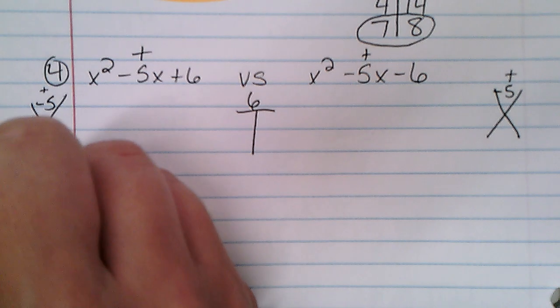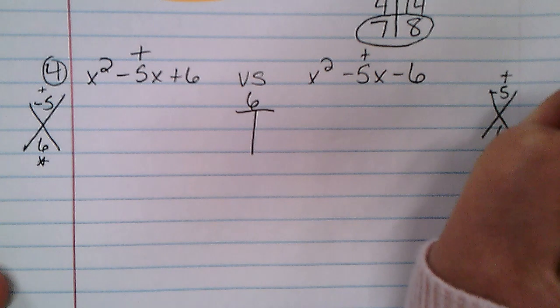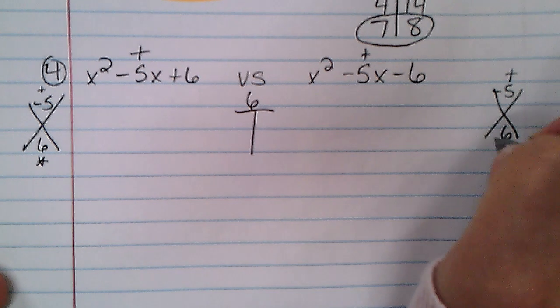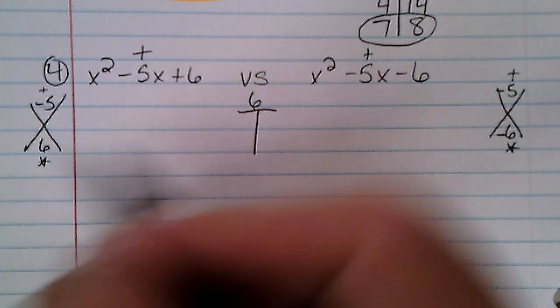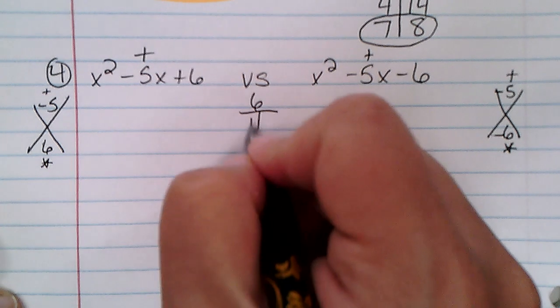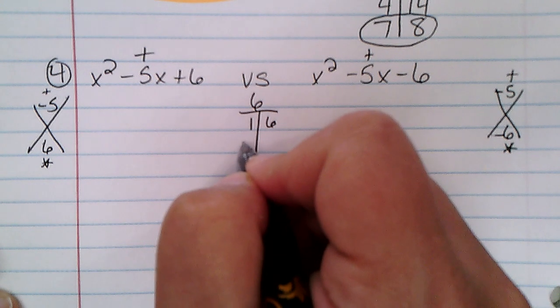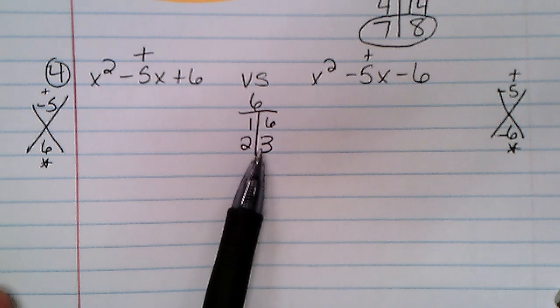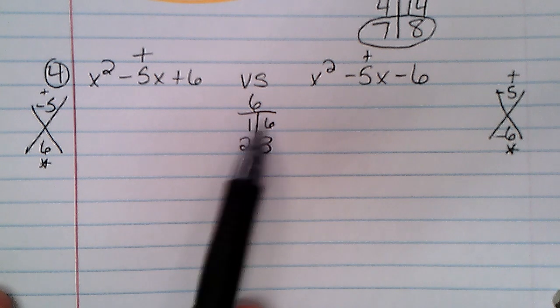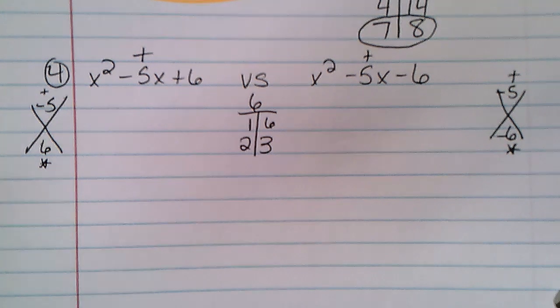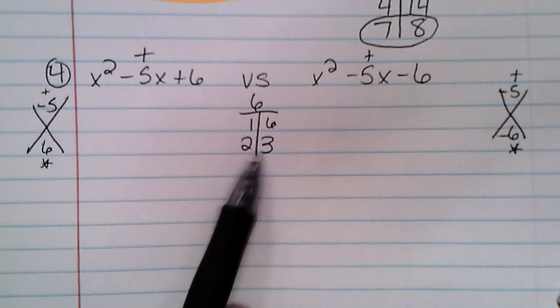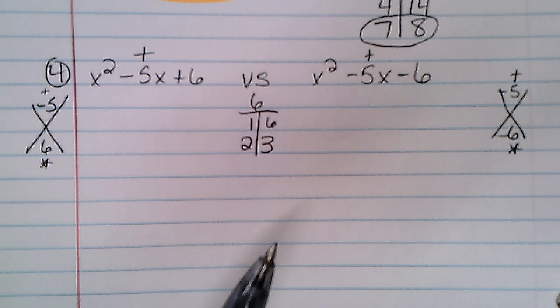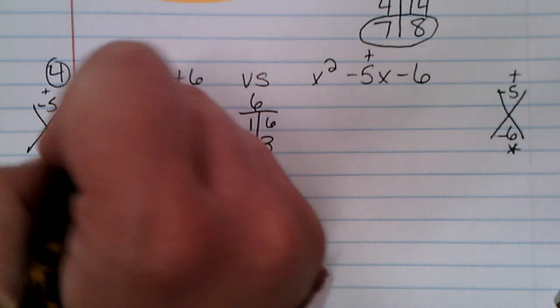But this one is multiplying to be a +6, and this one is multiplying to be a -6. So my factors of 6 are 1 and 6, and 2 and 3. Well, if I add 2 and 3, I get 5. If I subtract 6 and 1, I get 5. So here is where we have to be careful because both of these options, I can get a 5. So we just have to make sure our signs work.